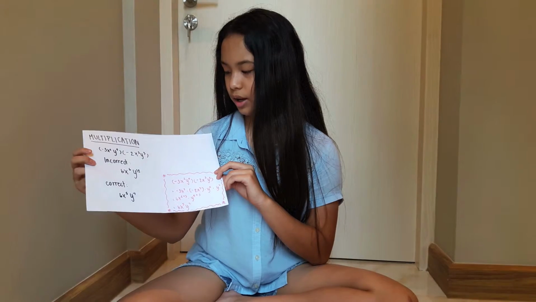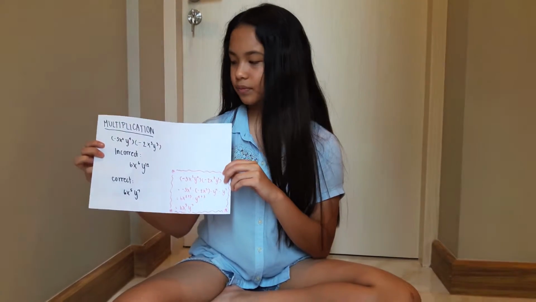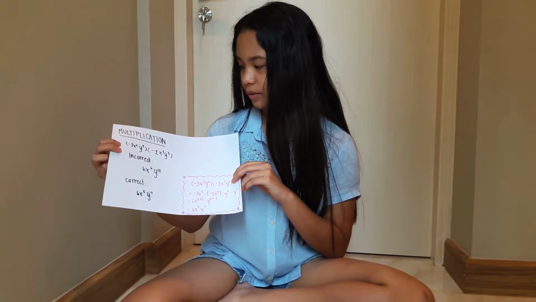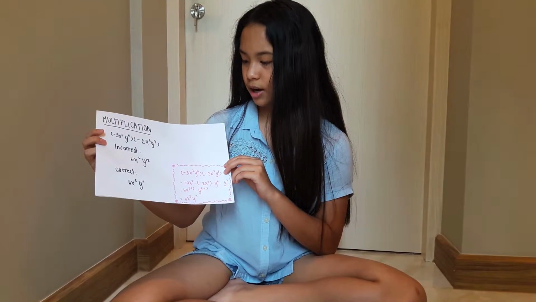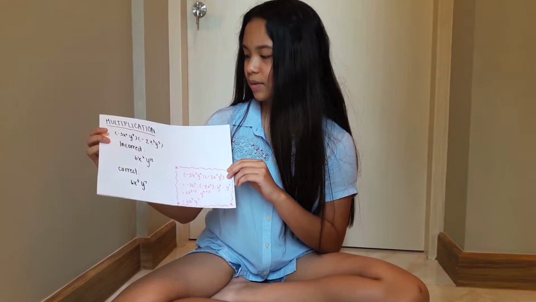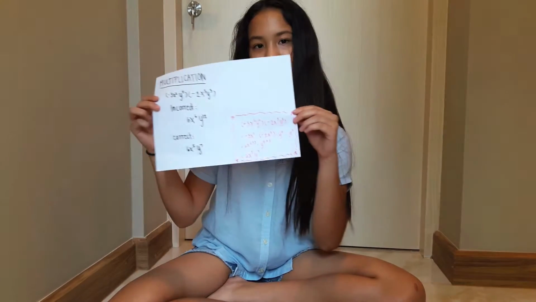However, the correct way to do it is to only multiply the constants of the like terms together and add the powers together, which in this case, you will multiply 3x squared and negative 2x cubed together, which will give you 6x to the 5th power, and multiply y to the 4th power and y cubed together, which will give you y to the 7th power. Like this.